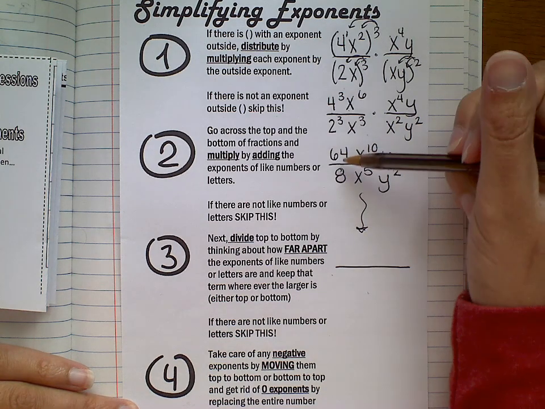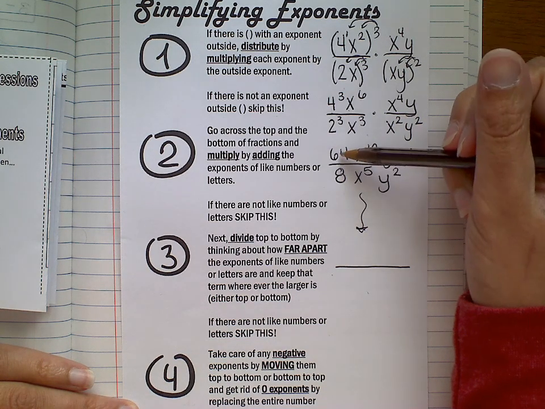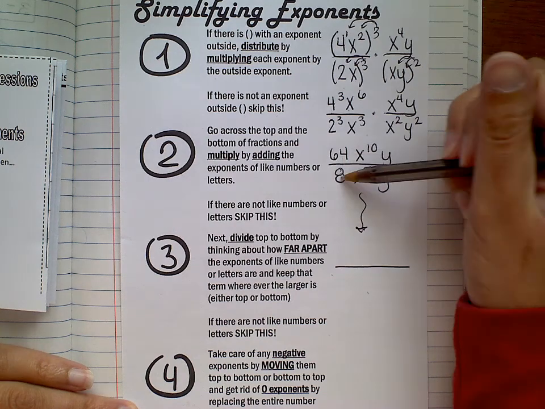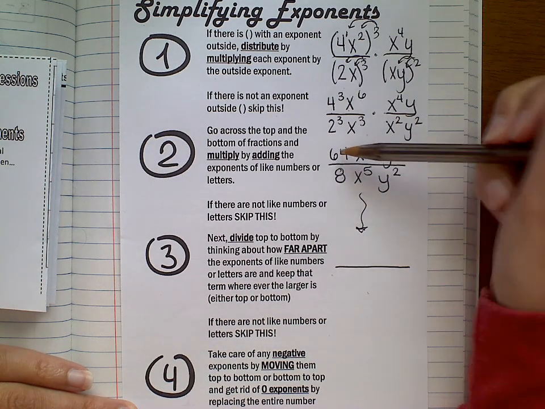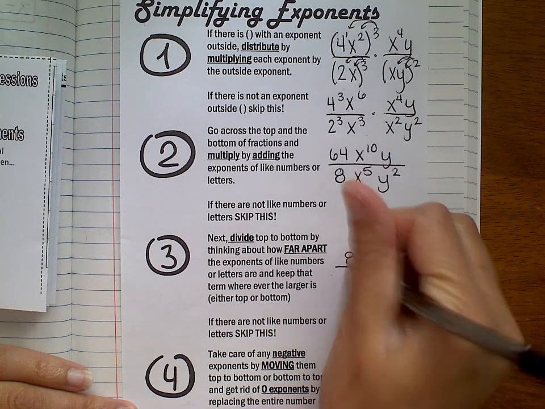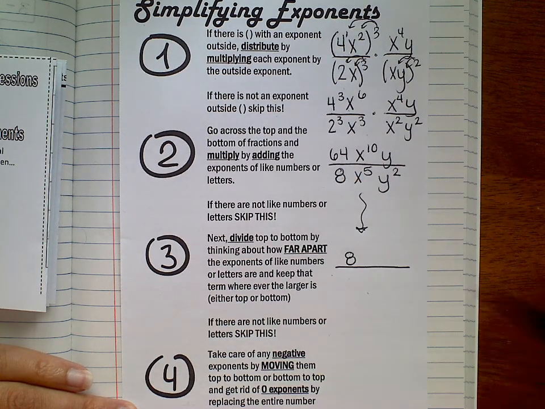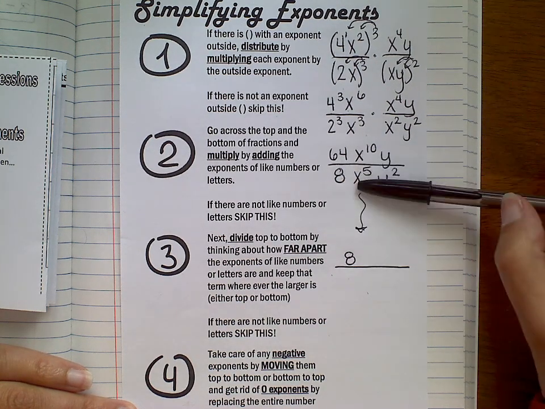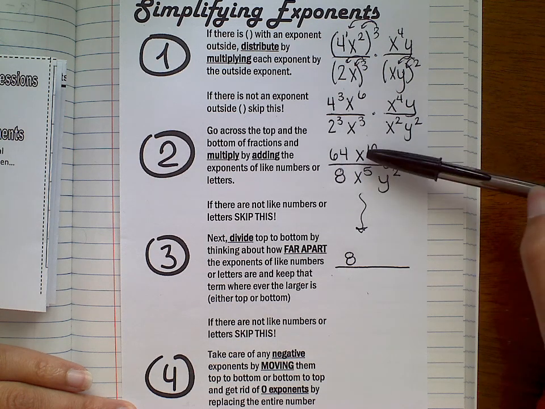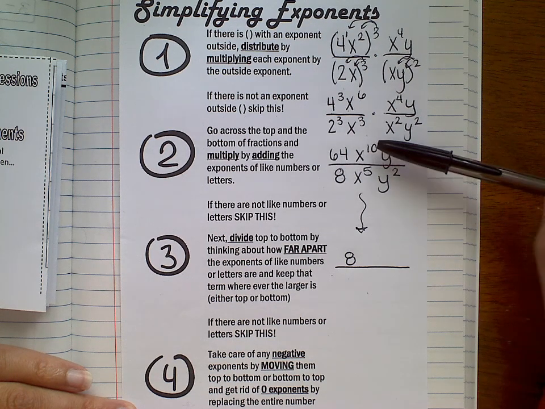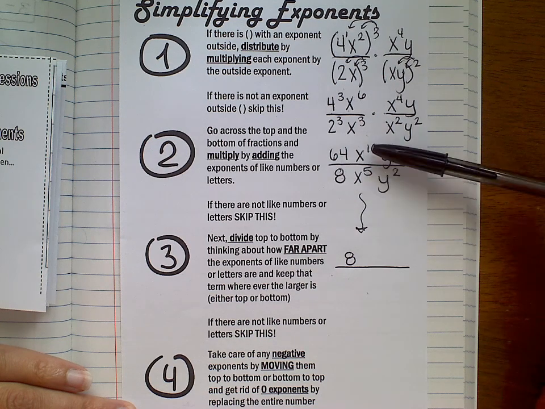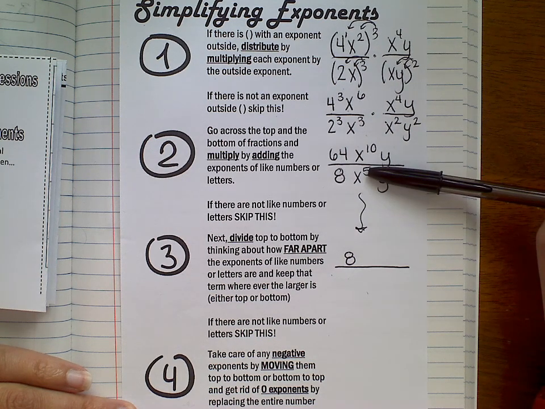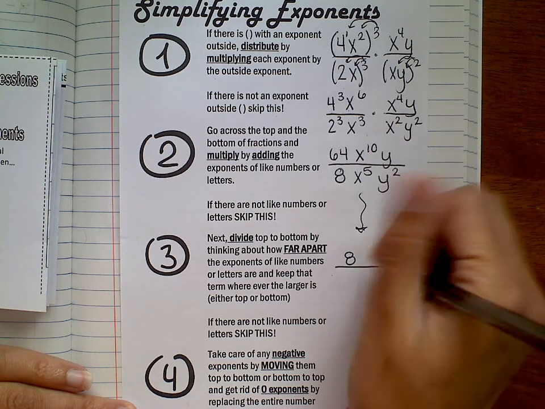So as far as numbers go, I'm just going to divide. And the same thing kind of happens here. 64 divided by 8 is 8. And the 8 is going to stay on top because 64 is larger. And then you have a 1 on bottom that you don't need. Now because the x's are the same, we're going to think about how far apart their exponents are. So how far apart are 10 and 5? They are 5 apart, and the 10 is larger, so it's going to stay on the top.